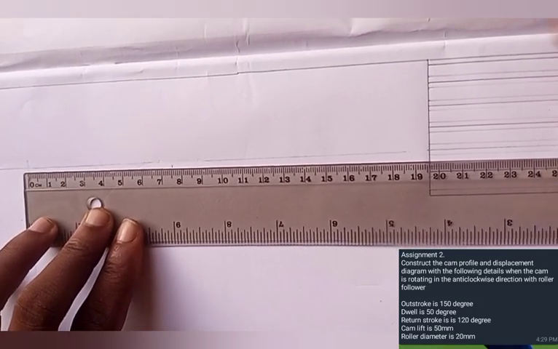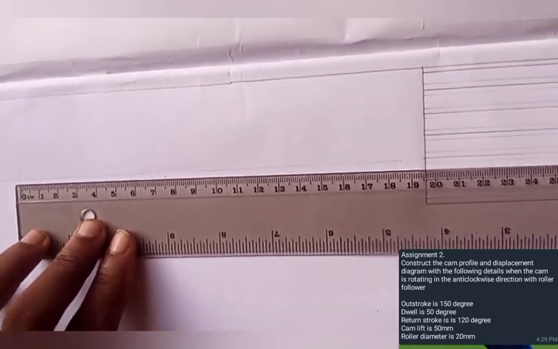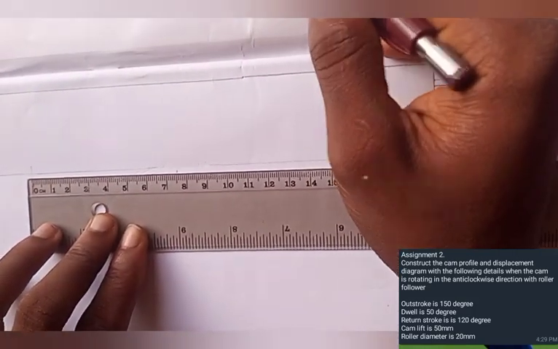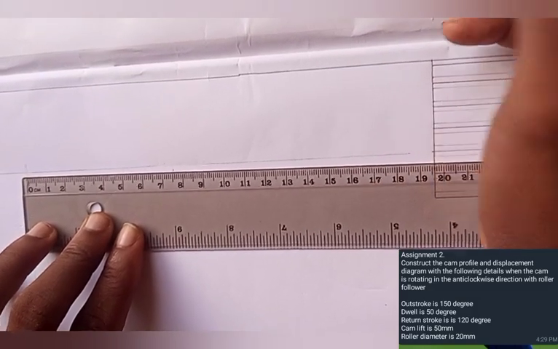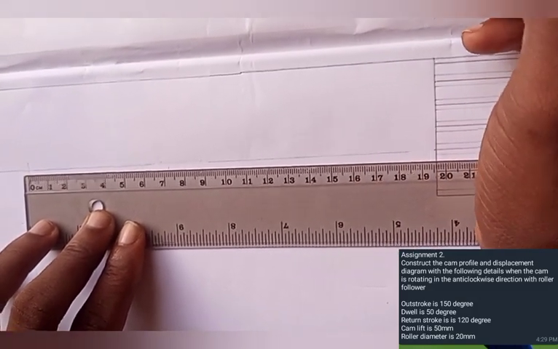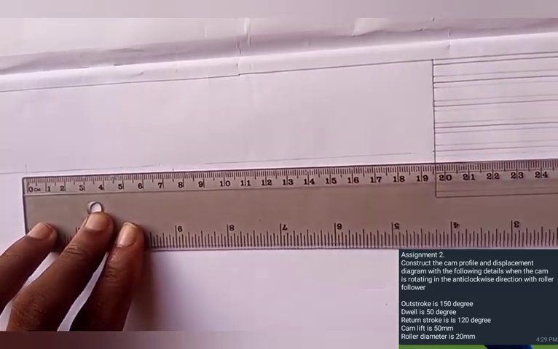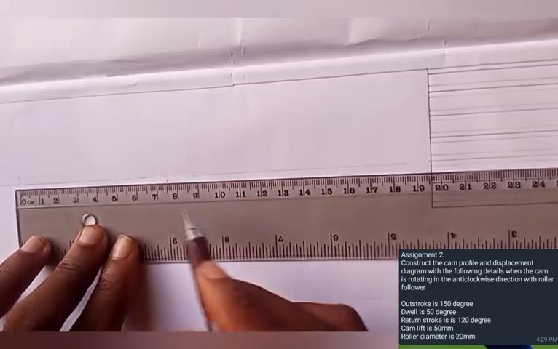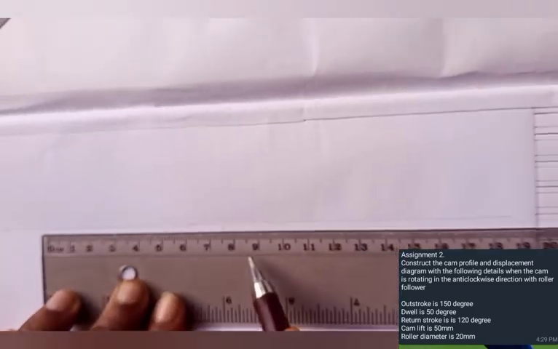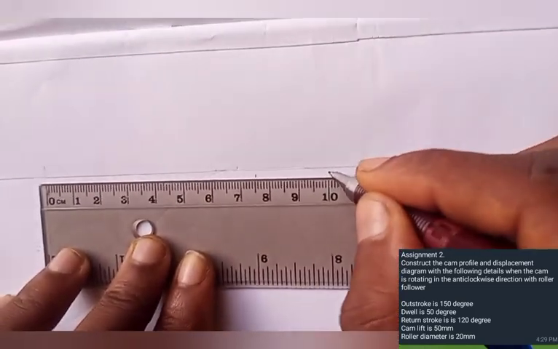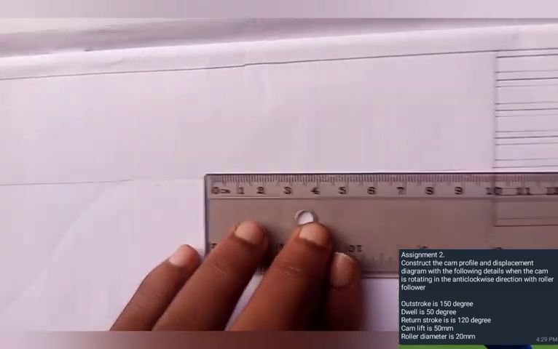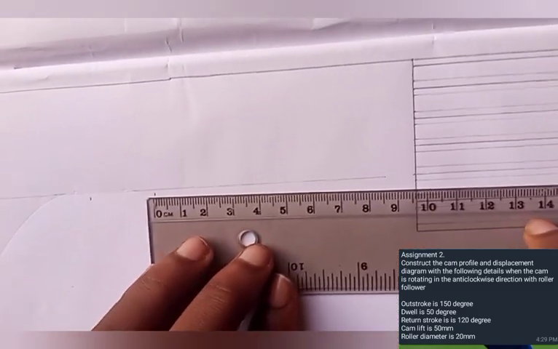So now our dwell is 50 degree, and when we convert it to centimeter, we have 2.5 centimeters. So you measure 2.5. This is our 1, this is our 2, and this is our half. So this is 2.5 over here. And our return stroke, we said is 7.5.